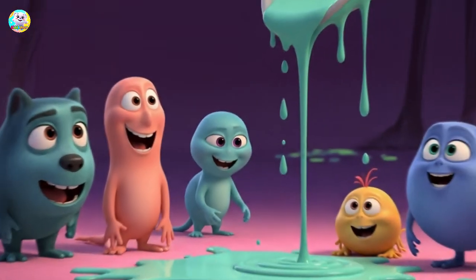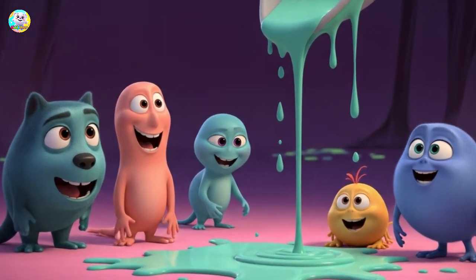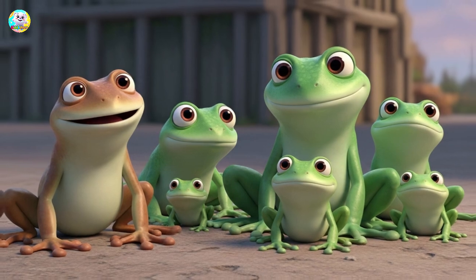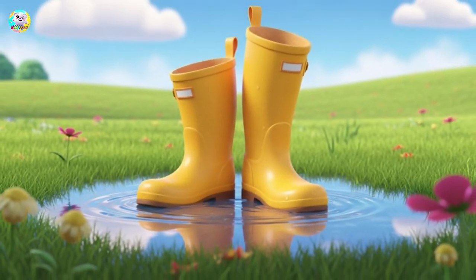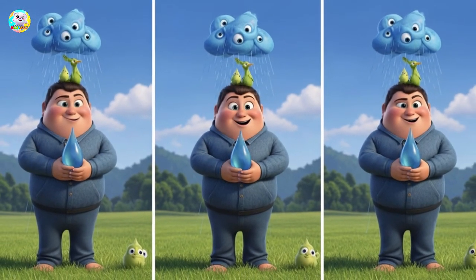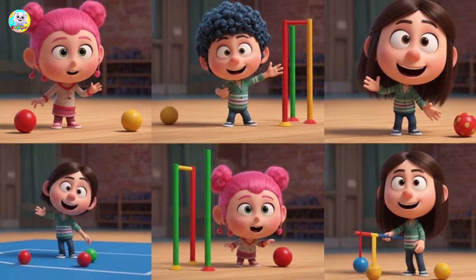E is for umbrella, keeps you dry and neat. F is for frogs, croaking with little feet. G is for gumboots, colorful and bright. H is for hat, keeping raindrops out of sight. I is for indoor games, cozy and fun.